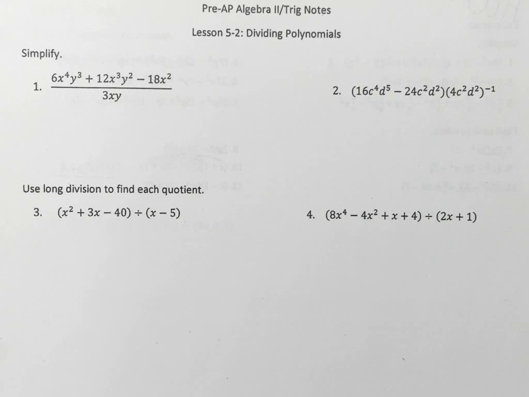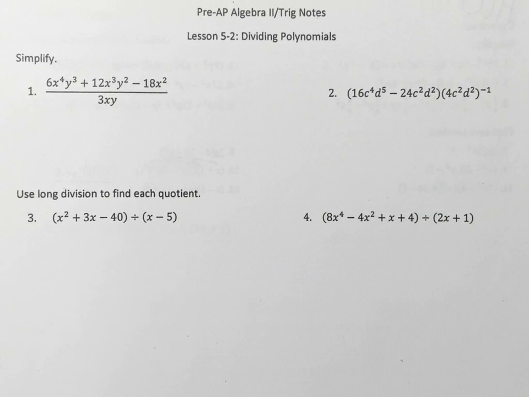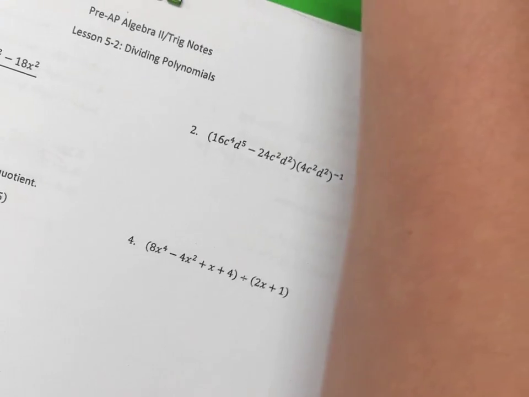However, we have not done the bottom part, so that is new. Y'all ready? Alrighty, here we go.